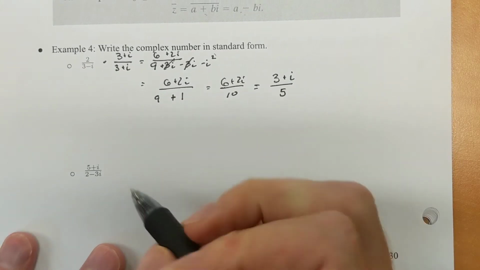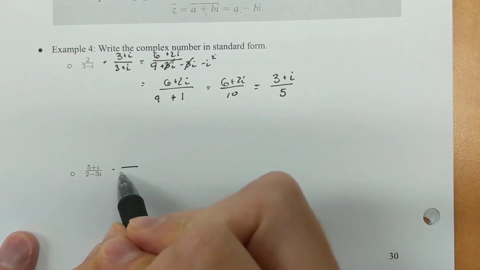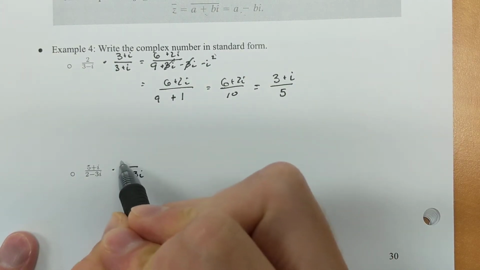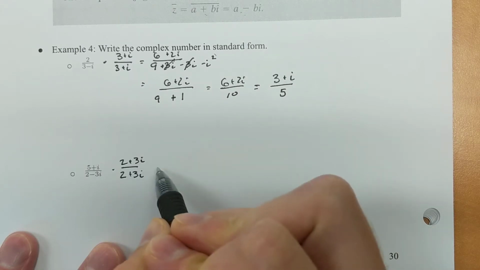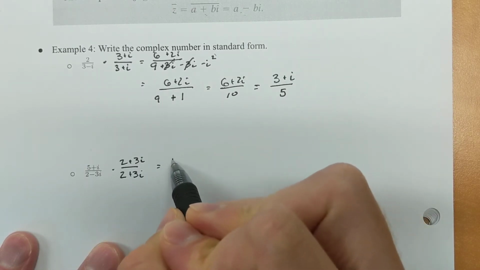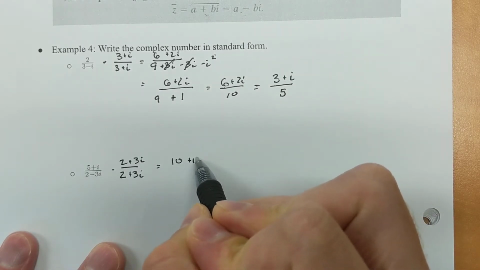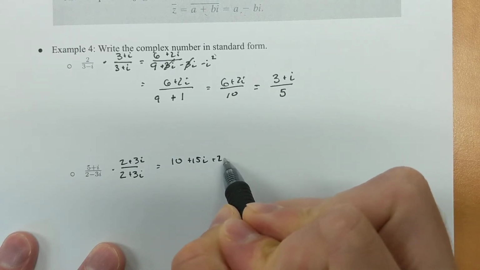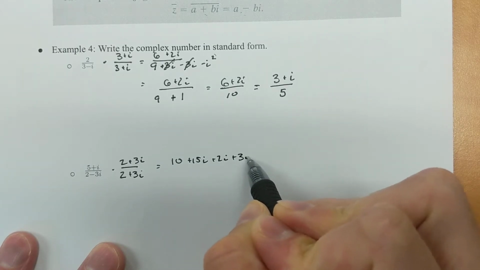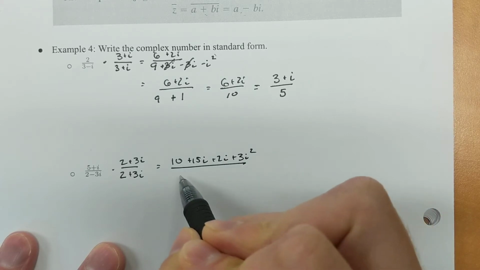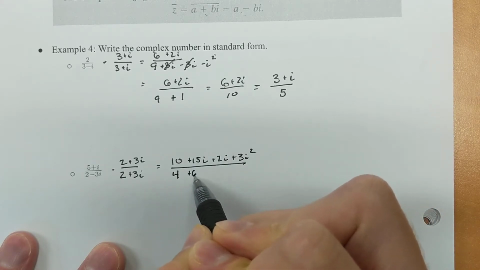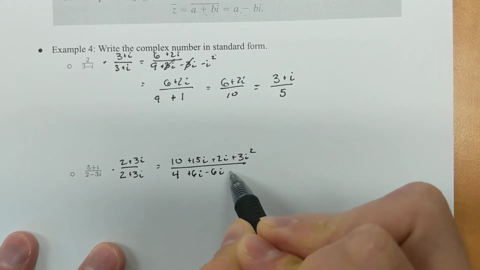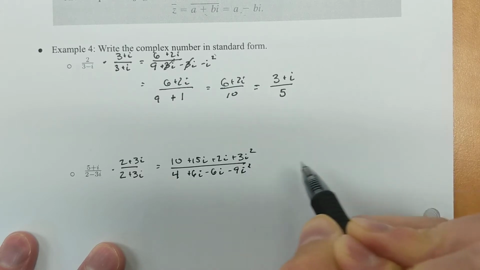All right, so the second one, similar thing. The conjugate for this one is going to be 2 plus 3i. On top, this is now a FOIL. So firsts are 10, outsides are 15i, insides are 2i, and lasts are 3i squared. On the bottom, 4 plus 6i minus 6i minus 9i squared.